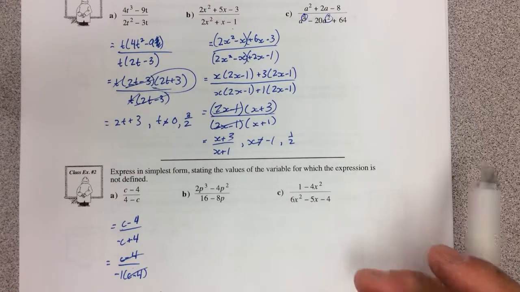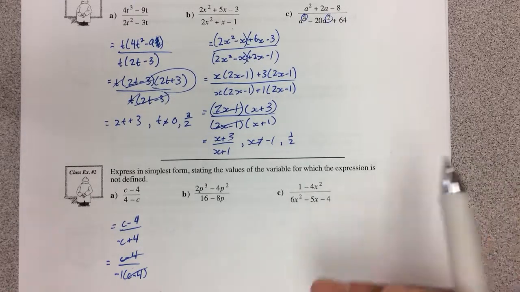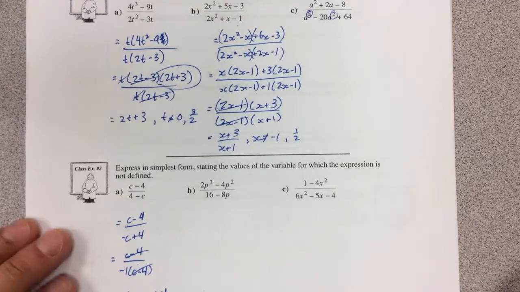With these next two examples, we solve them the exact same way, so we're solving these by factoring as well.